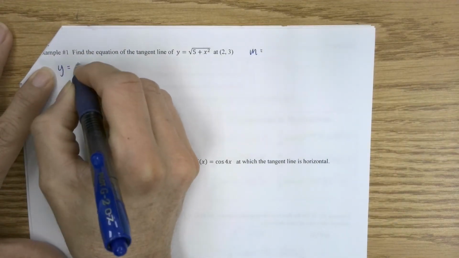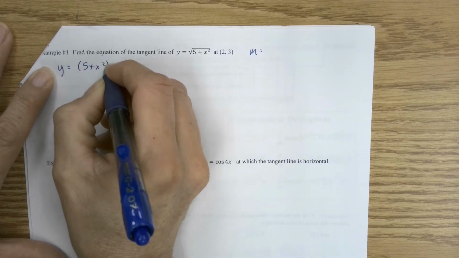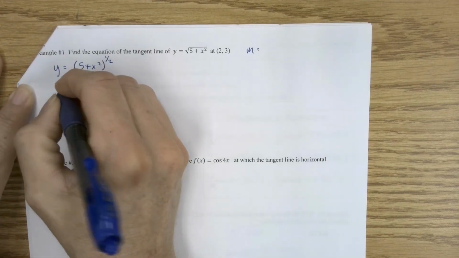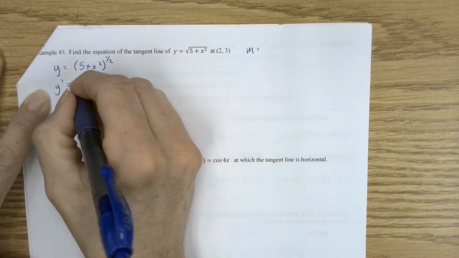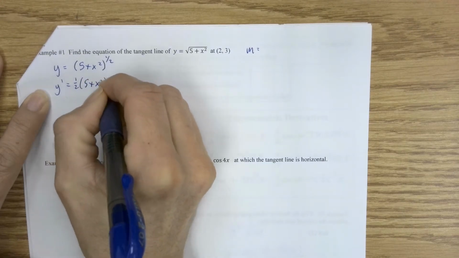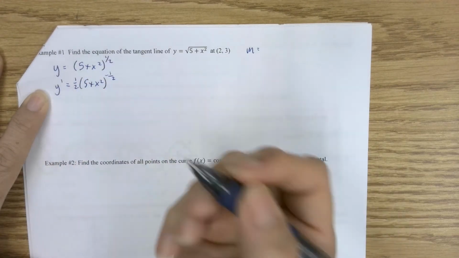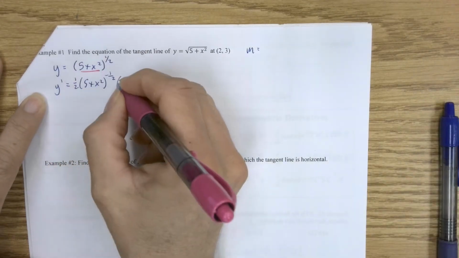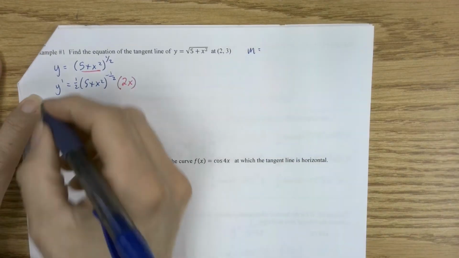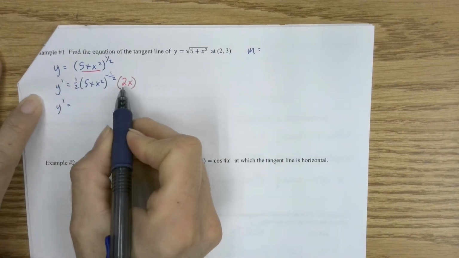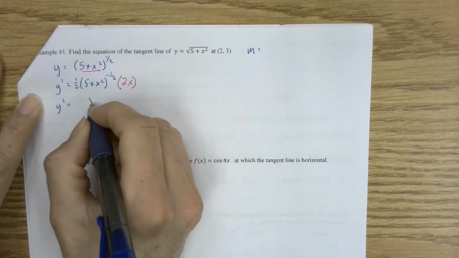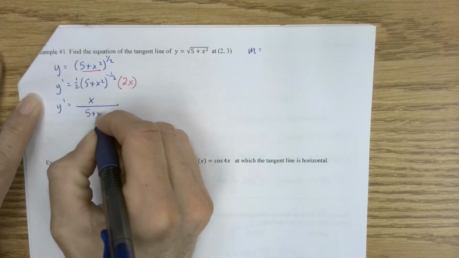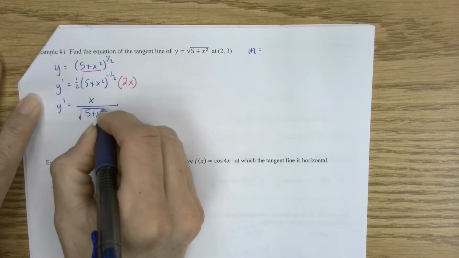Before I find the derivative, I am going to rewrite that function with my square root represented as a rational exponent. And now I am going to differentiate y. So my 1/2 comes to the front, my 5 plus x squared carries down, my power drops down to a negative 1/2, and now I am multiplying by the derivative of the inner function, which is 2x. So I'm going to clean this up a little bit. 1/2 times 2 is 1, so that cancels out. I have an x on top, and then I'm going to push this into the denominator because it's a negative exponent. And that is raised to the 1/2 power, so that is inside a square root.